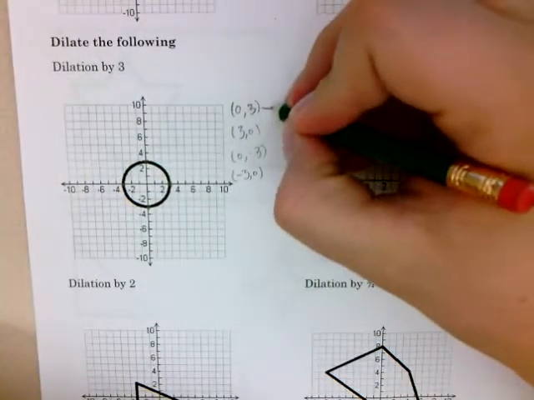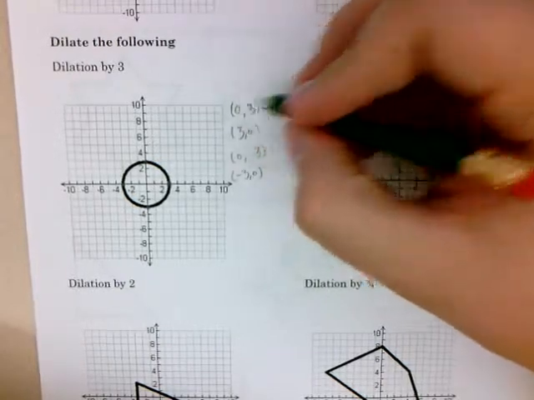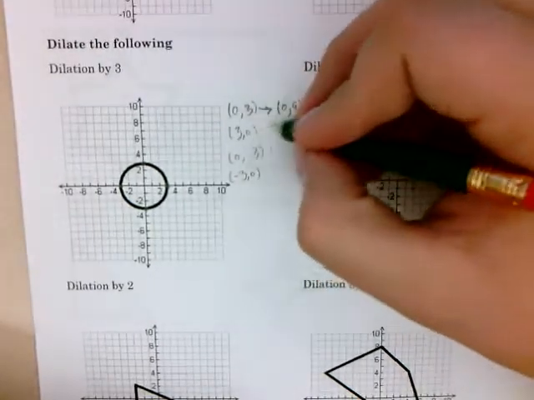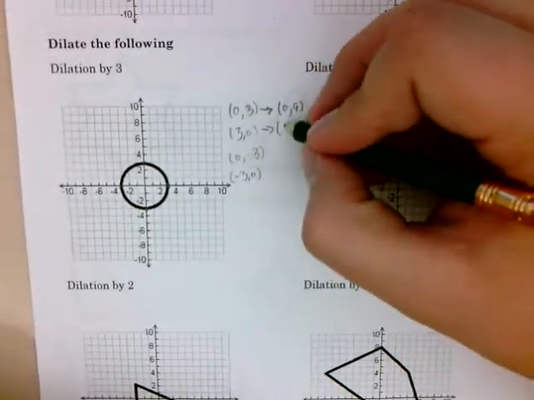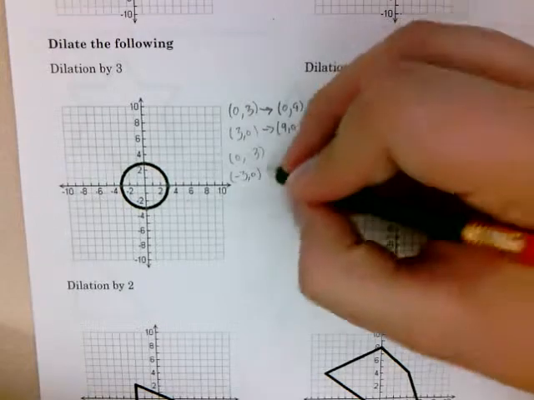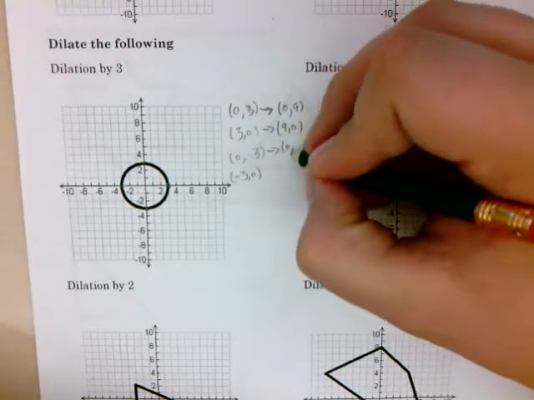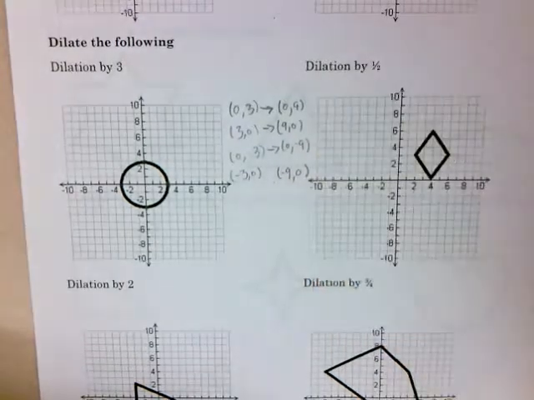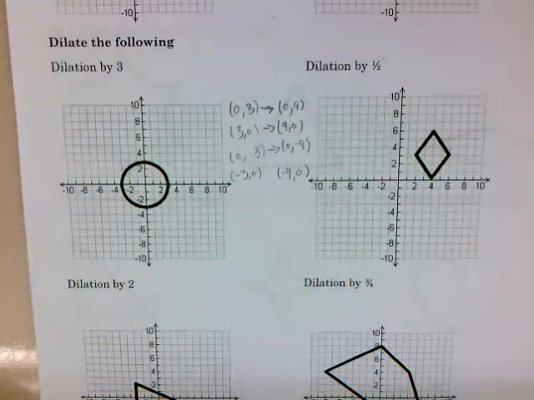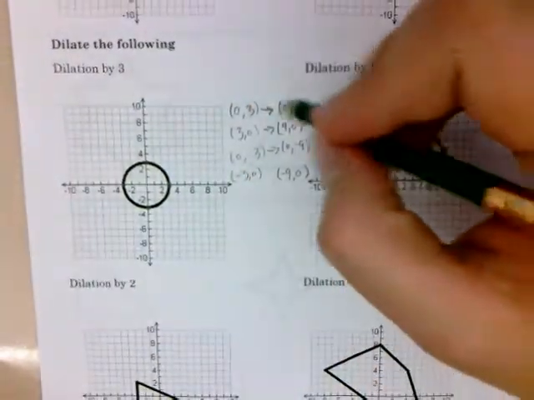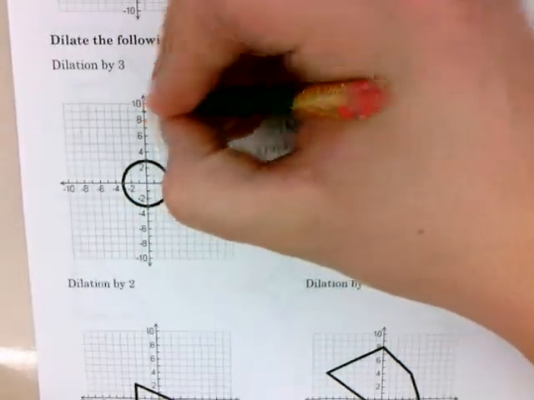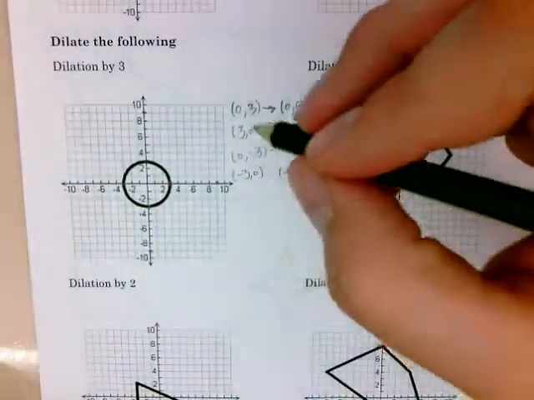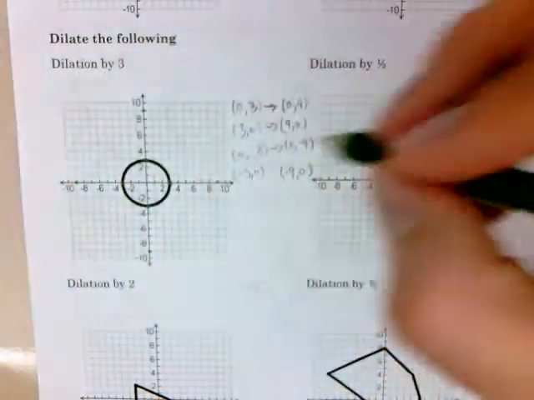So we're going to take this point and multiply everything on the inside by 3. Well, 0 times 3 is still 0. 3 times 3 is 9. Right here, 3 times 3 is 9, 0. This becomes 0, negative 9. This becomes negative 9, 0. Okay, so let's plot these points. 0, 9 is up here. 9, 0 is over here. 0, negative 9 is right there. Negative 9, 0 is right there.